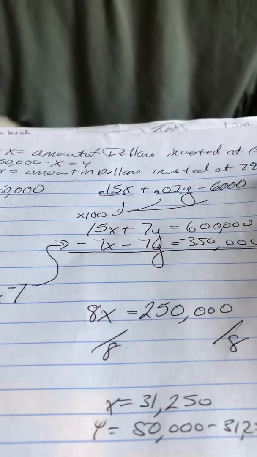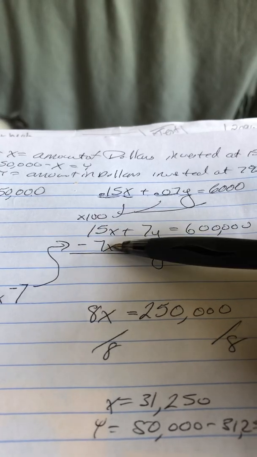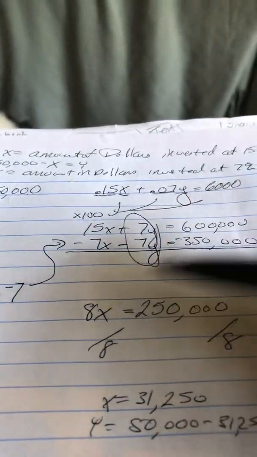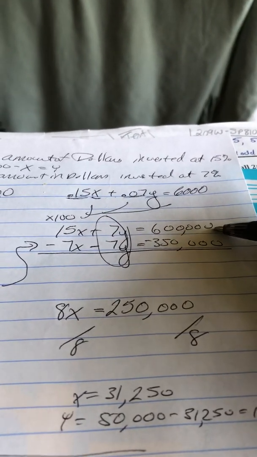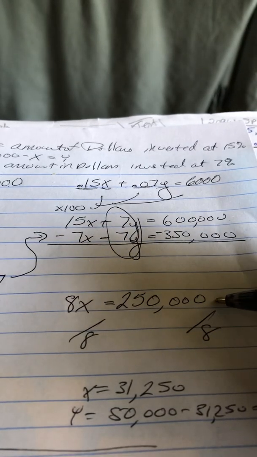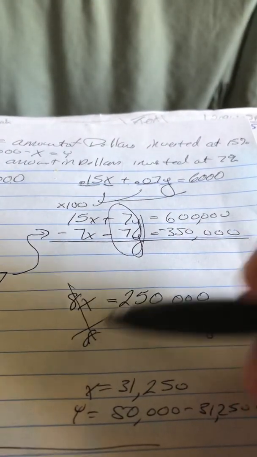Adding like terms, I'm left with 8x, because 15x minus 7x, and these two eliminate, is equal to 600,000 minus 350,000. I'm left with 250,000. We're going to divide both sides by 8.